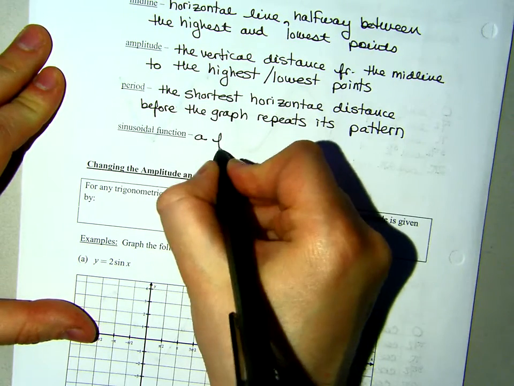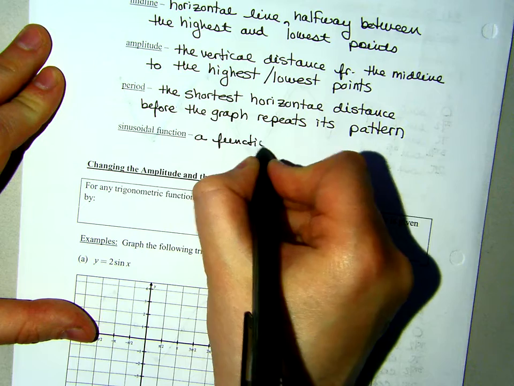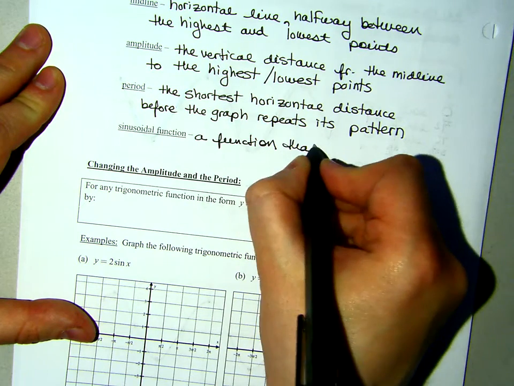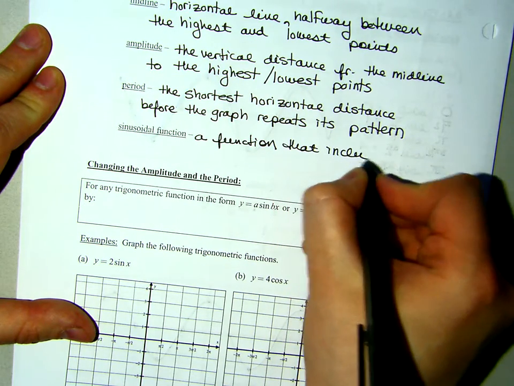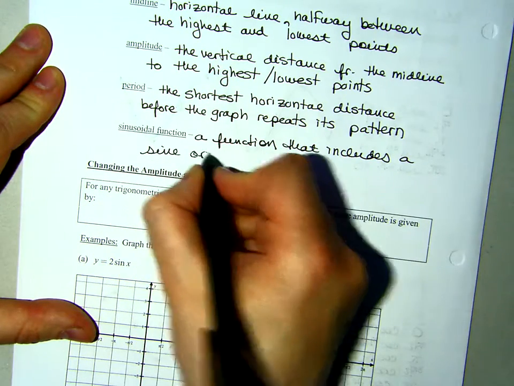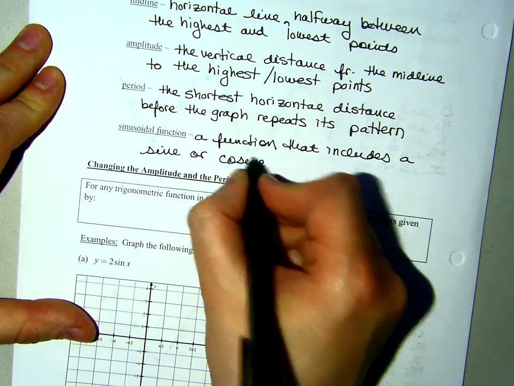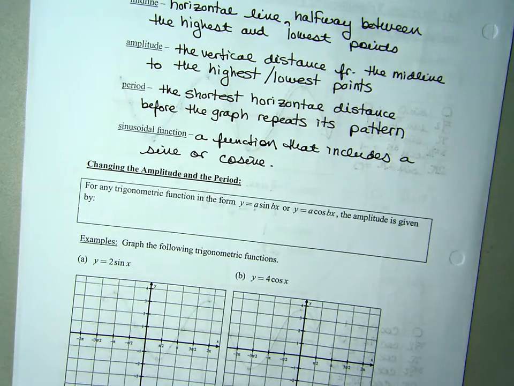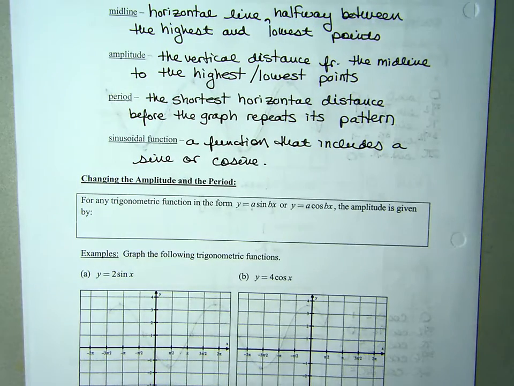A sinusoidal function is a function that includes a sine or a cosine. We are going to start doing some transformations.